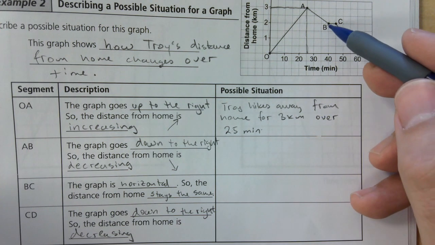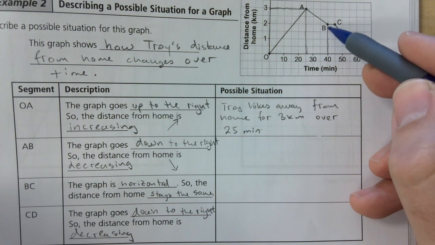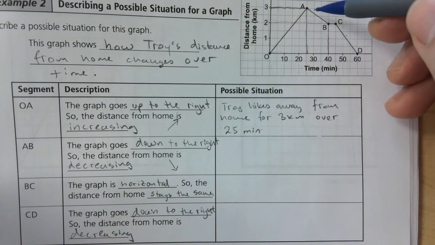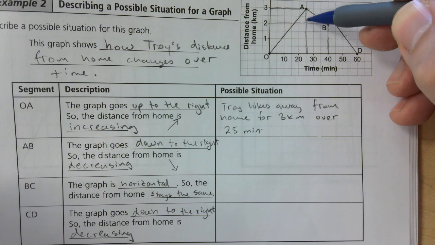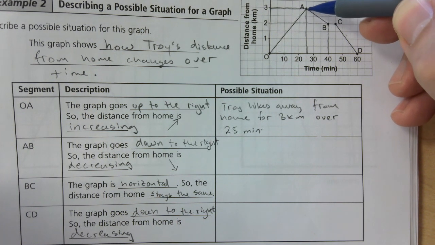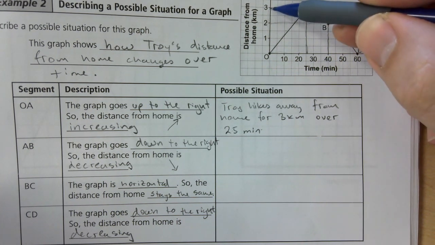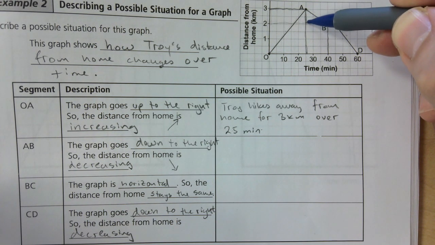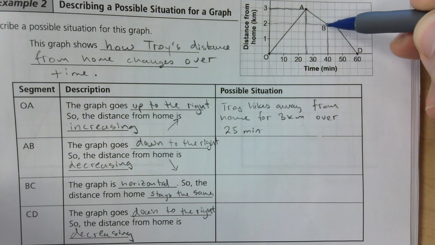Then our next point is here. So here you want to focus on what changed. From A to B, you actually traveled another kilometer over a certain time frame.